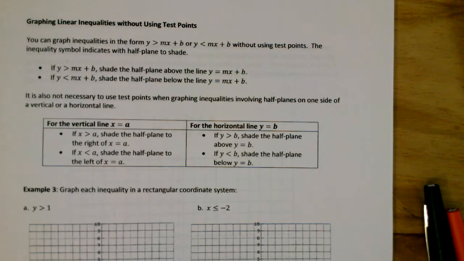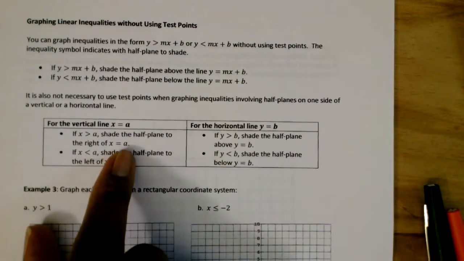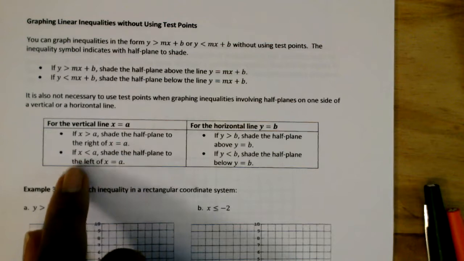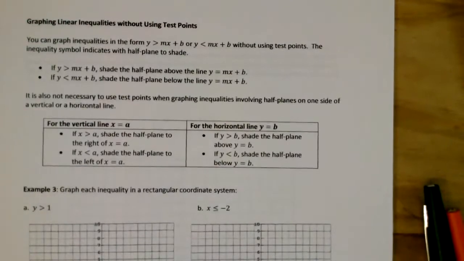Okay, so now the next thing I need to talk about is this. It is also not necessary to use test points when graphing inequalities involving half planes on one side of a vertical or horizontal line. Okay, so here's some tips right here that is provided in this handout. If you have a vertical line, x is equal to a, and a is going to be some constant. If x is greater than a, you're going to shade the half plane to the right of x is equal to a. Or if x is less than a, you're going to shade the half plane to the left of x is equal to a.